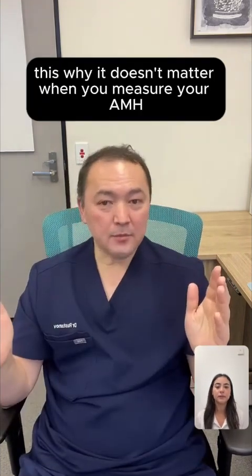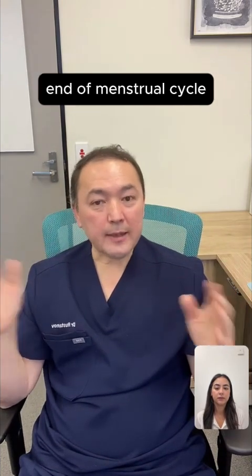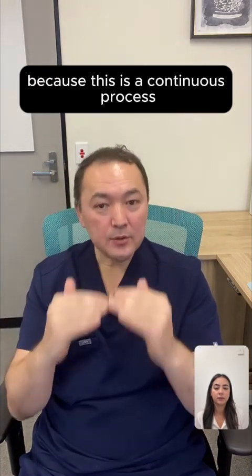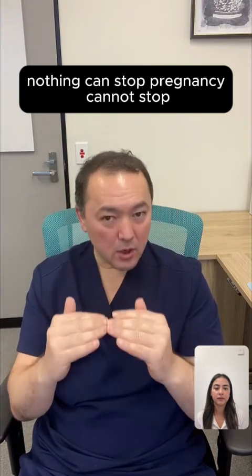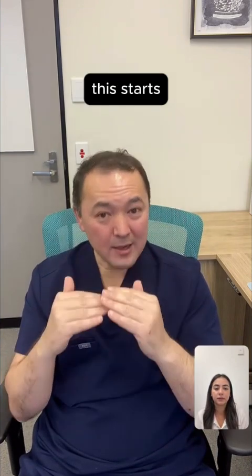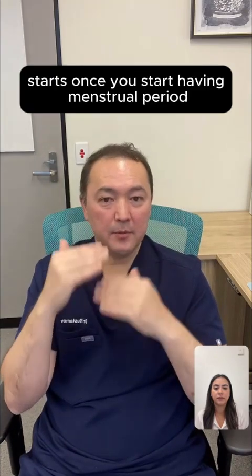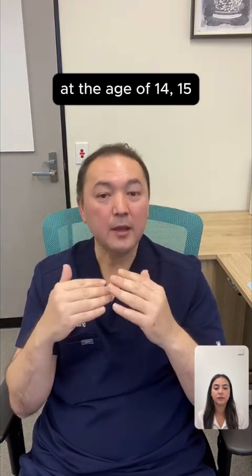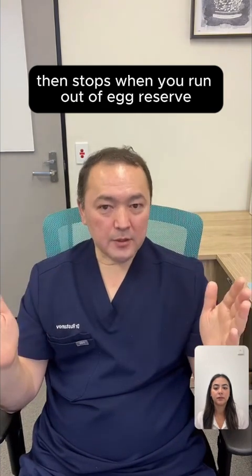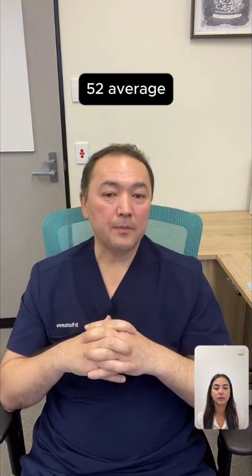This is why it doesn't matter when you measure your AMH, first day of the menstrual cycle, middle of the menstrual cycle, end of the menstrual cycle, because this is a continuous process. Nothing can stop it. Pregnancy cannot stop it, contraception cannot stop it, IVF cannot stop it, egg freezing cannot stop it. This secondary activation starts once you start having menstrual periods at the age of 14, 15, then stops when you run out of egg reserve at the age of menopause, the average being 50, 52.